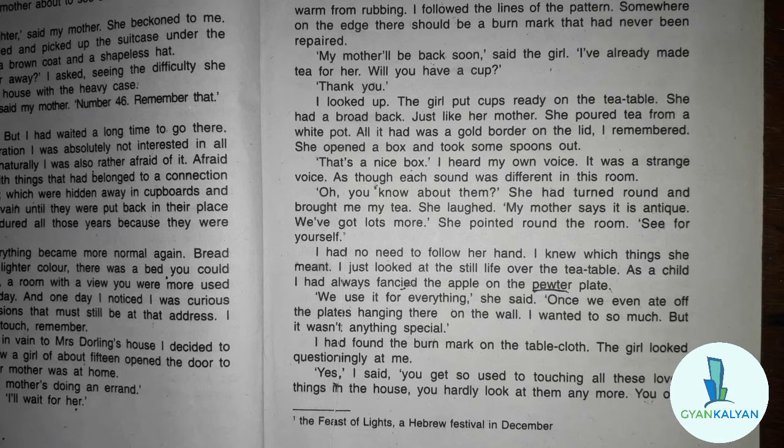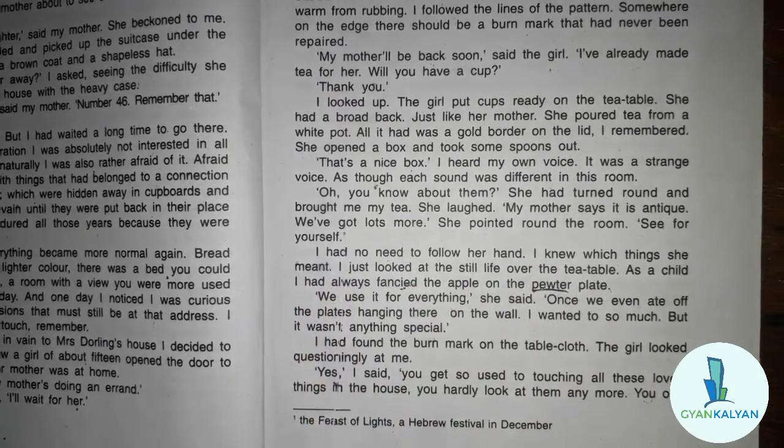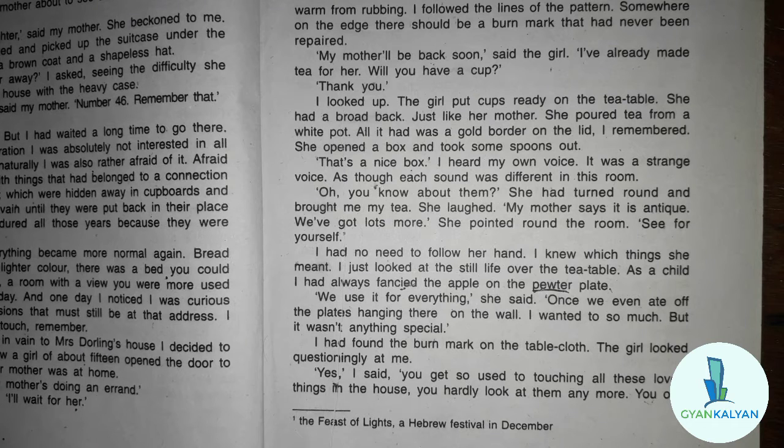She saw so many things that belonged to them once upon a time. She talks about a woolen tablecloth which had a burn mark that had never been repaired, and she looks at it and sees that the burn mark is there, that it was never repaired.